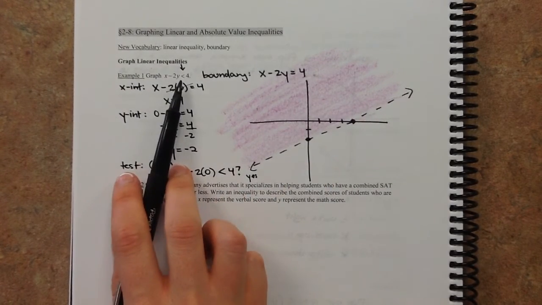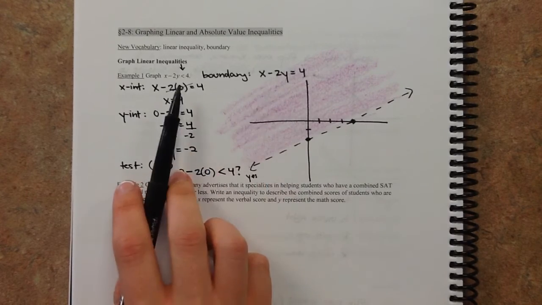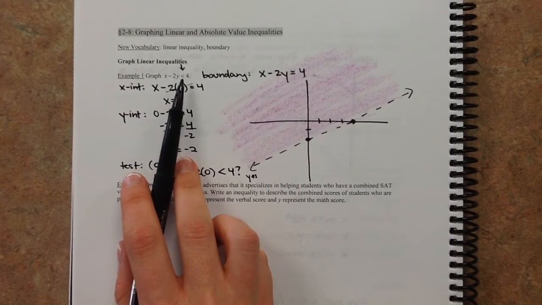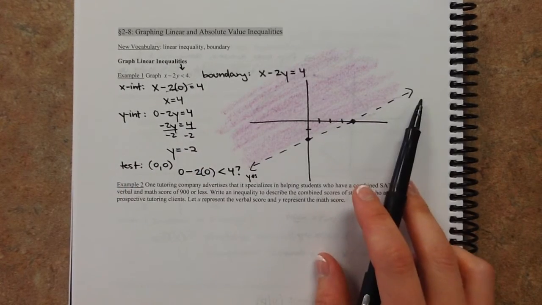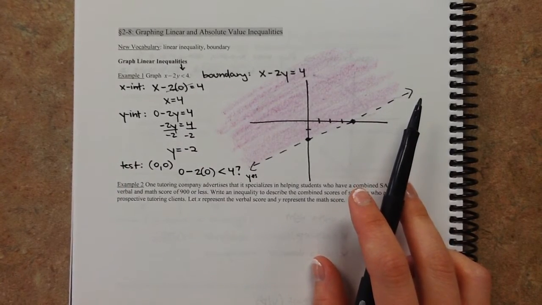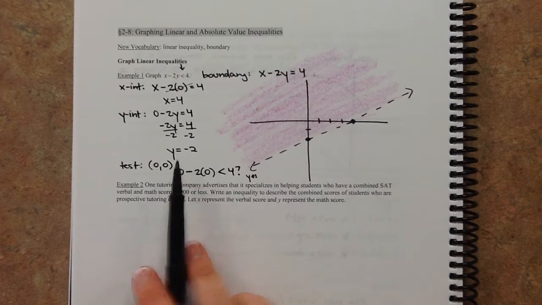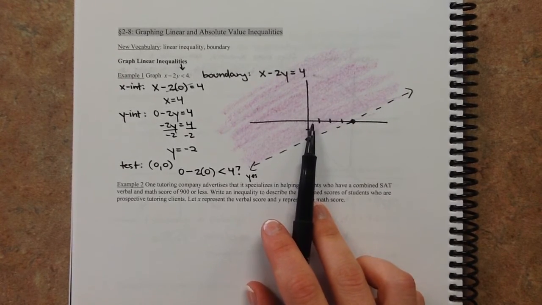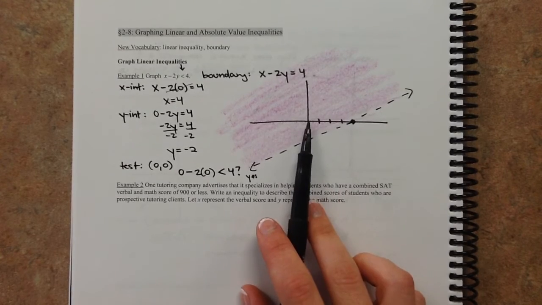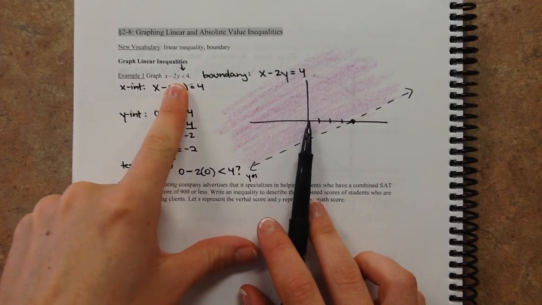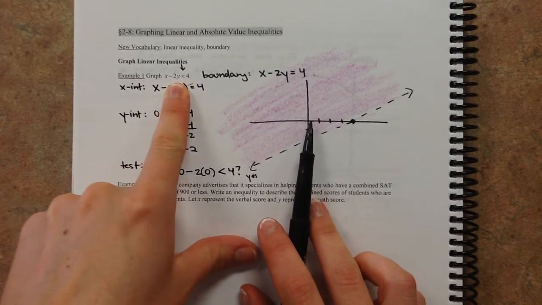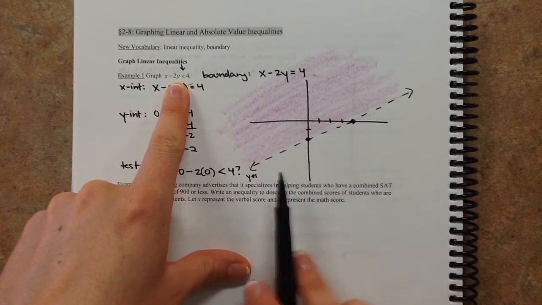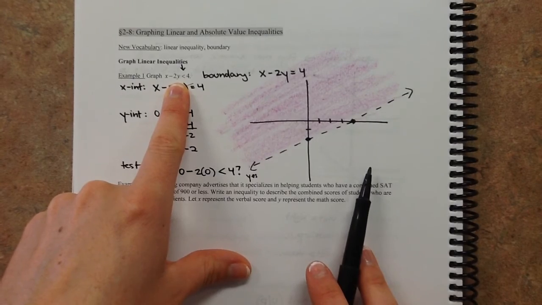Since this was in standard form, we graphed the boundary line by plotting x and y intercepts. Because this is just a less than and it didn't have the or equal to, we plotted a dashed line. It would have been solid if we had the or equal to. And then we did a test point. The origin is the easiest point to use if the graph doesn't cross through the origin. So we wanted to see if 0, 0 made the inequality true or false. It turned out to make the inequality true, which means I shaded in that direction. If it made it false, I would shade in the opposite direction of the point 0, 0.